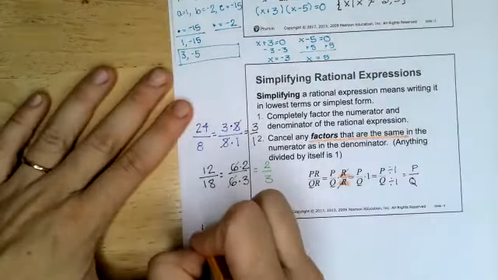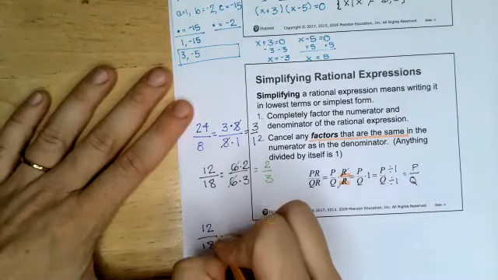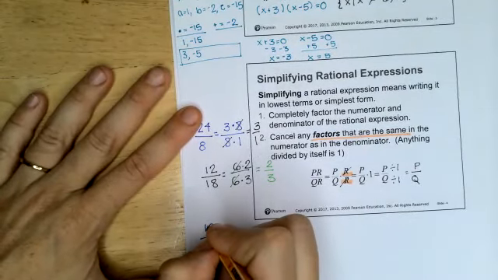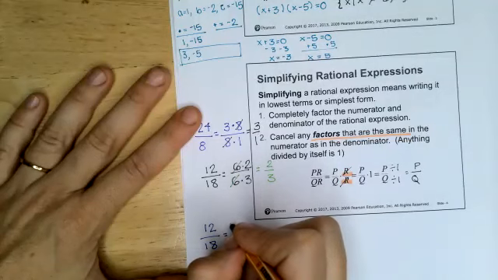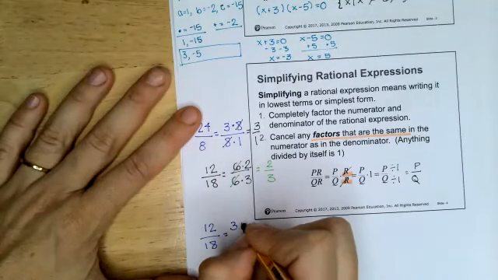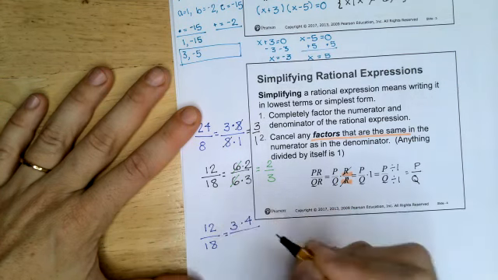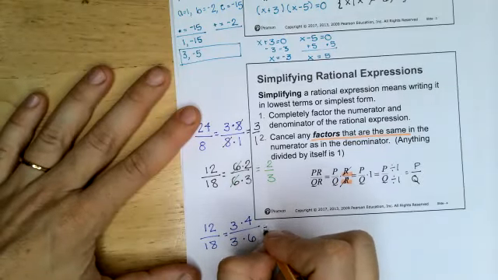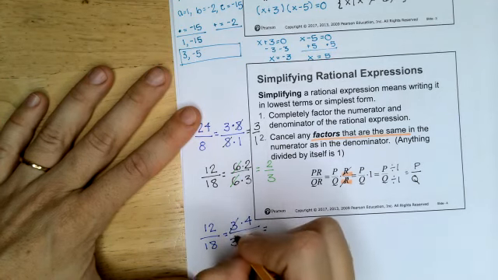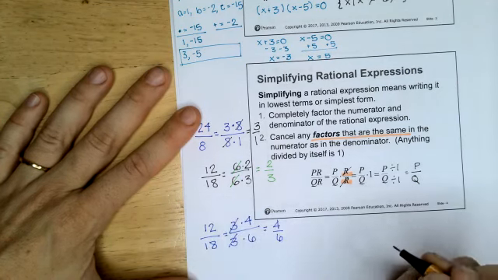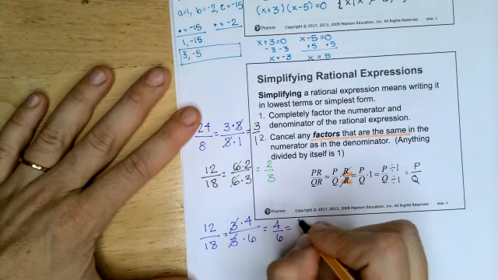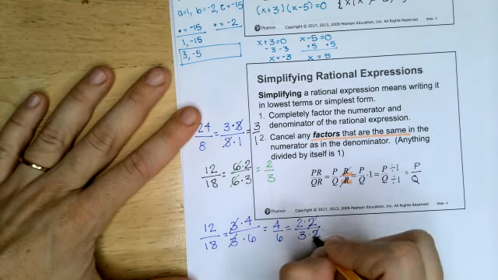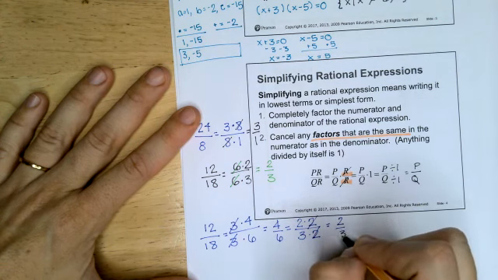Because I could also take 12 and 18, and I could say 12 is 3 and 4, right? And I could say 18 is 3 and 6, canceling out the 3. That's now 4/6. And I can further factor 4 and 6. So 4 is 2 times 2. 6 is 3 times 2. Cancel out those 2's and I still get 2/3.